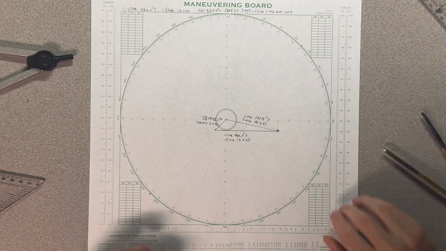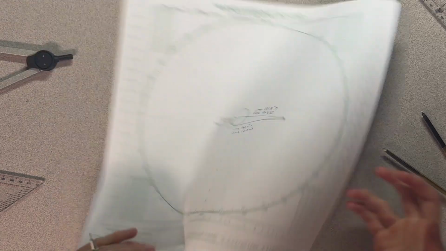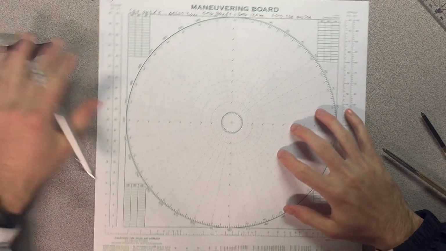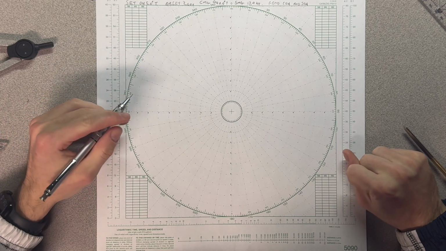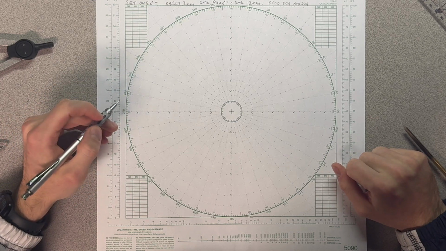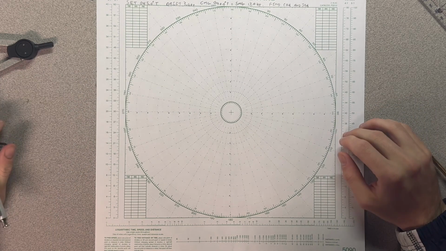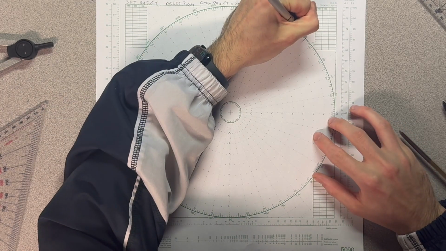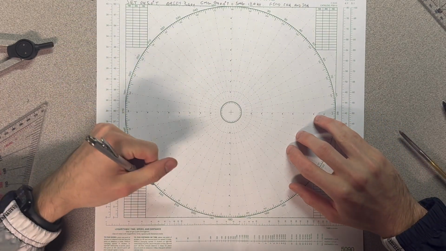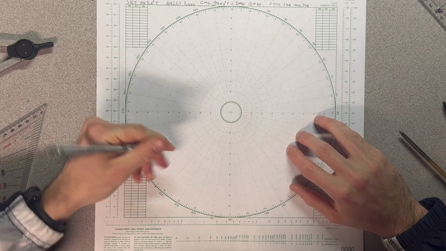So let's turn this over and we'll look at a different type of problem you can do. This time it's the same type of problem, except instead of drawing in the CMG SMG vector, we're just drawing in the COA SOA vector. So let's start with our set and drift again. 045, 45 is here, 45 down here is there.